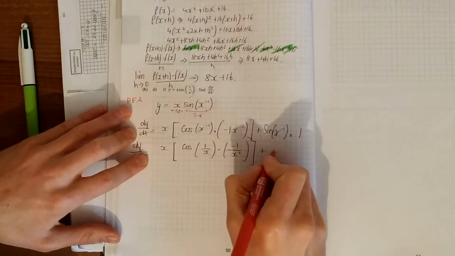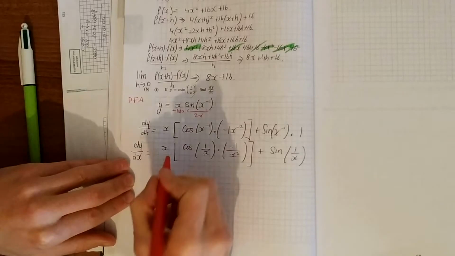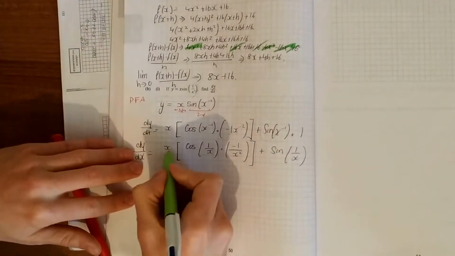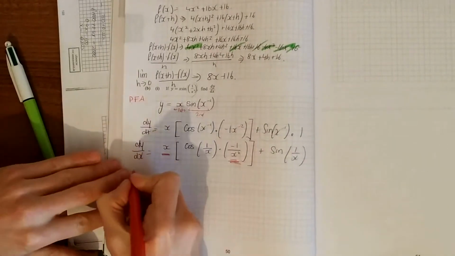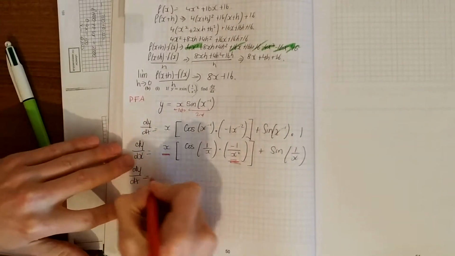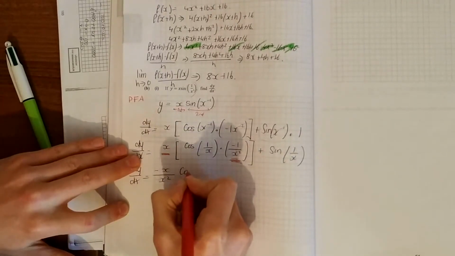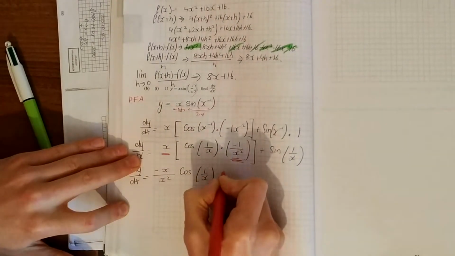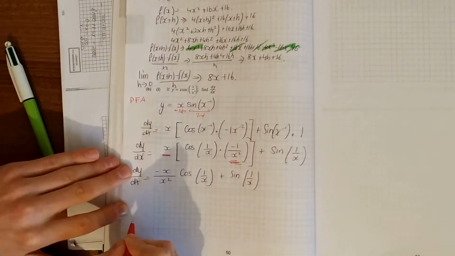So this is all we're working with: sine 1 over x. Tidy that up. Generally, I'd be multiplying this term here by the diff of your angle. Minus x over x squared, cos 1 over x plus sine 1 over x. And you can tidy that up.